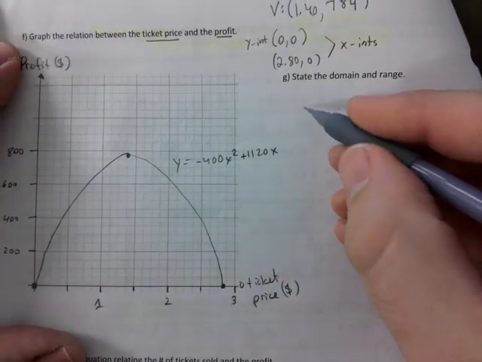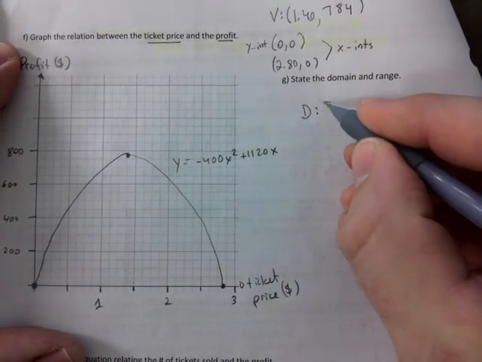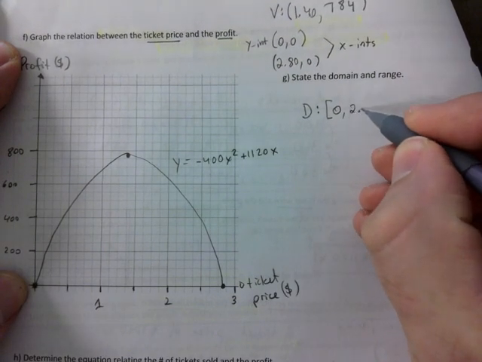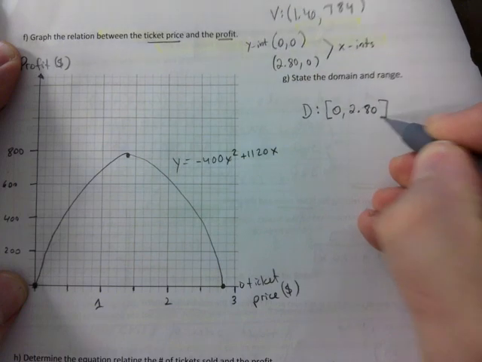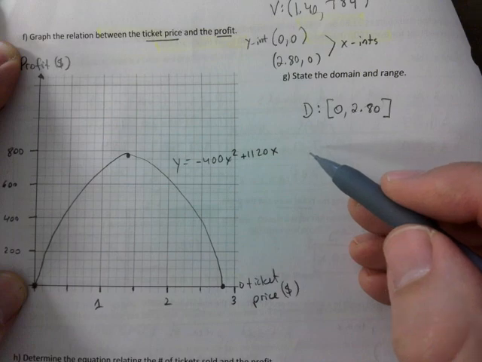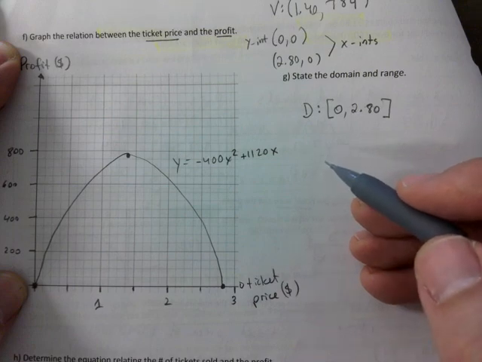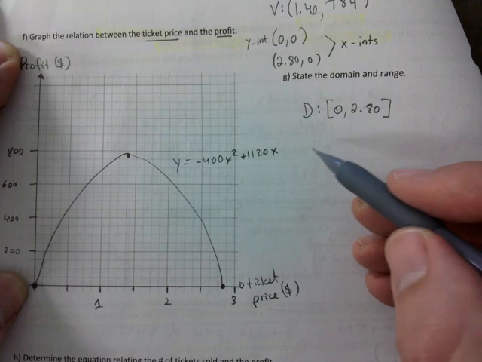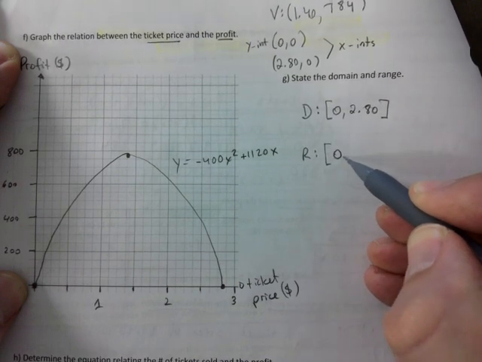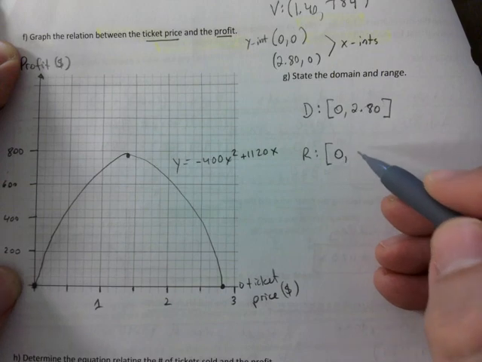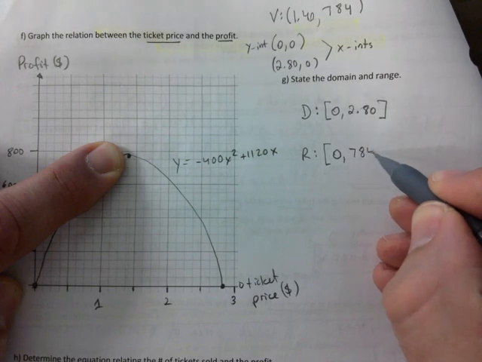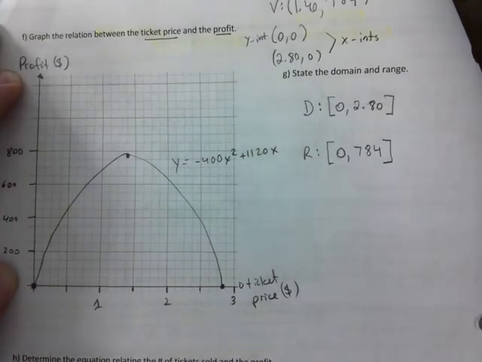State the domain and range of the situation. For domain, we go from 0x, right, all the way to 2.80, where we break even. We would not consider anything past it, because if you don't make money, you're going to go bankrupt, right? You're going to close shop, right? The range, we go from 0, like no profit down here, all the way to the highest point, which is 784. And that's it.